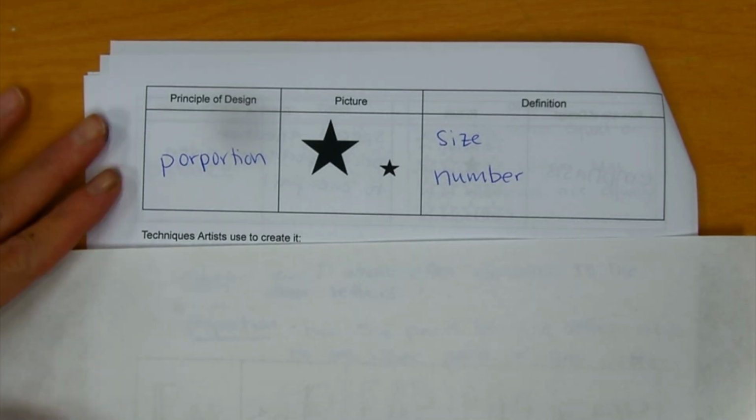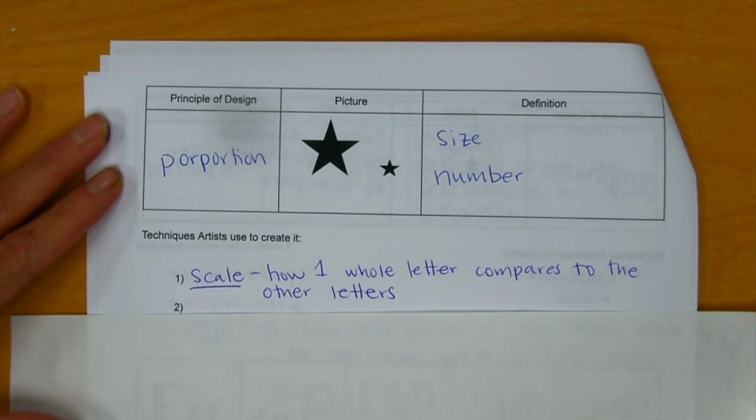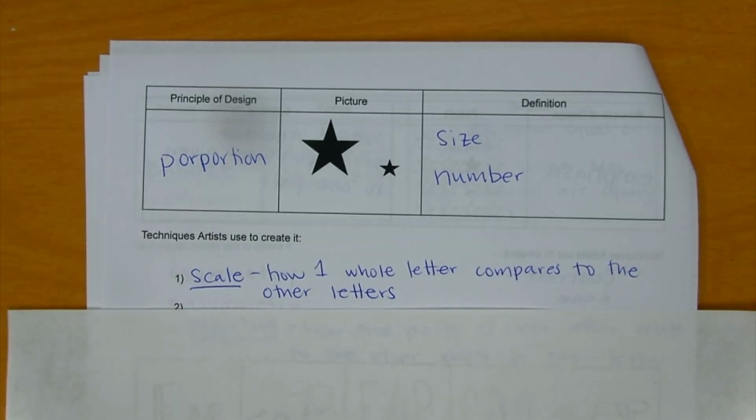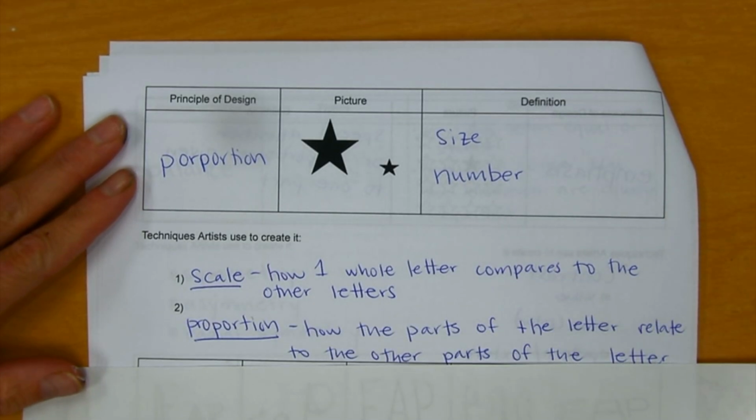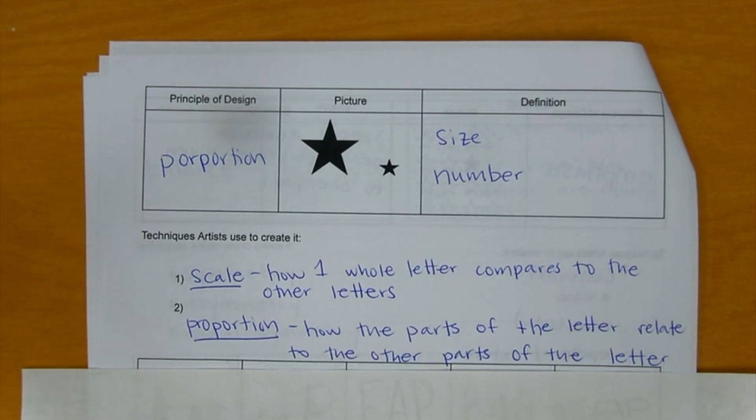So how do artists create this in their artwork? First, they might change the scale. Scale is how one whole letter compares to the other letters. So one big letter compared to small letters, or a small letter compared to big letters. Another way to do this is proportion. Proportion is how the parts of the letter relate to the other parts of the letter. So for example, having very tall, skinny letters as opposed to having very short, fat letters.